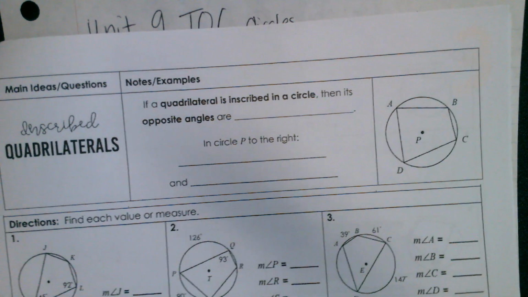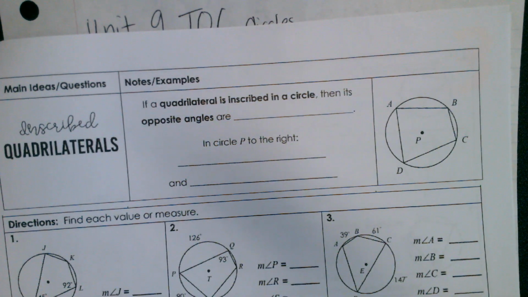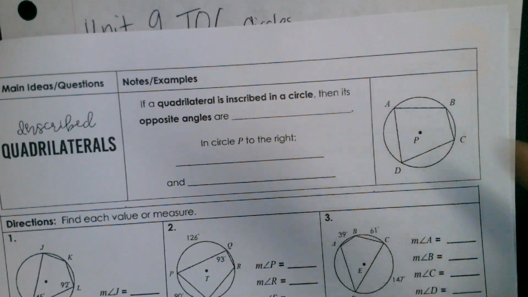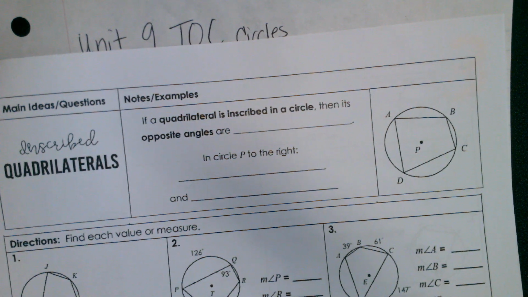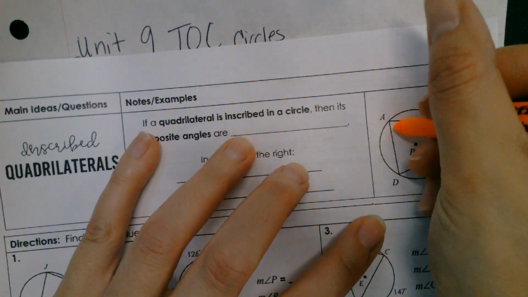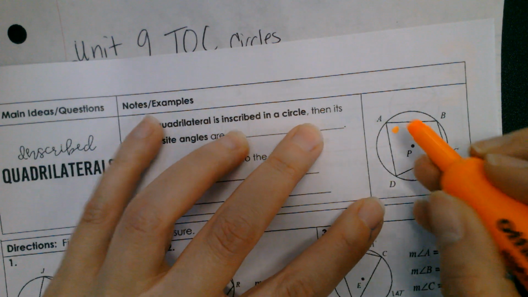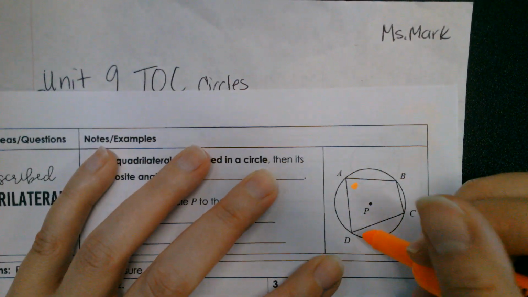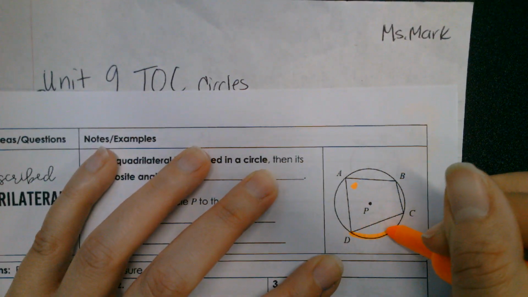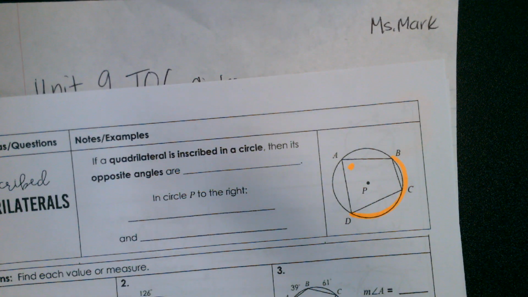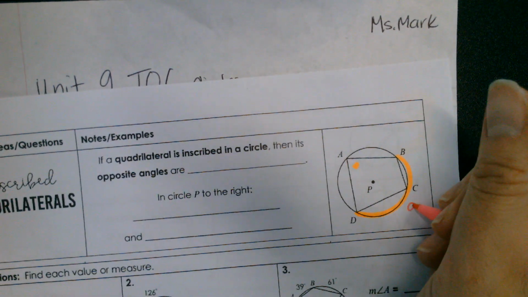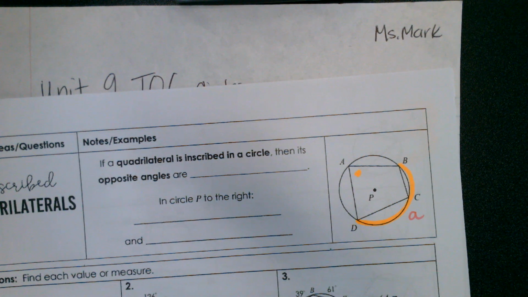We're actually going to figure out the relationship. So do you want to compare A and C, those two opposite angles, or B and D? A and C? Okay. So for A, pick one of your colors, highlight it like in the middle, just to map it out. And then find the arc that it intercepts, and then write little a. We're going to call that one little a.